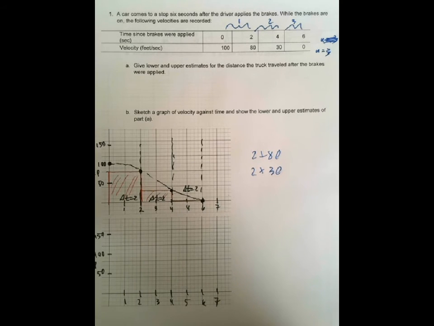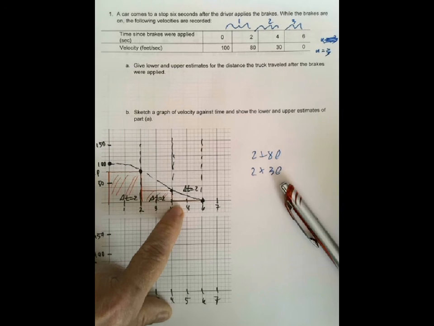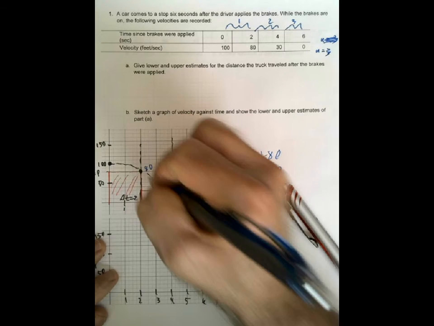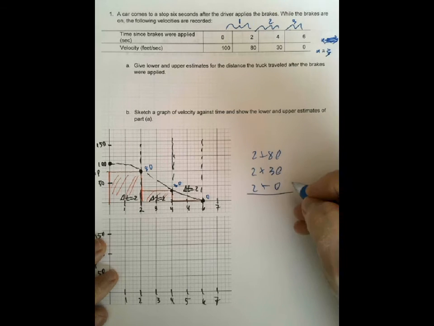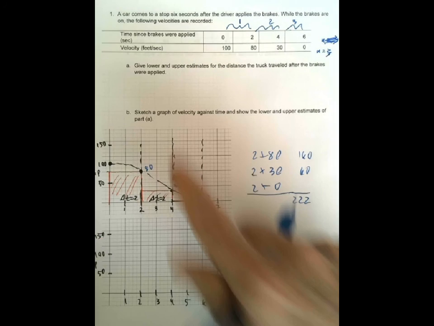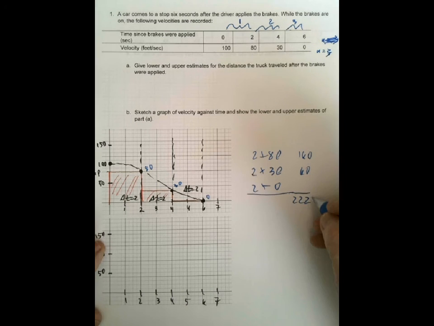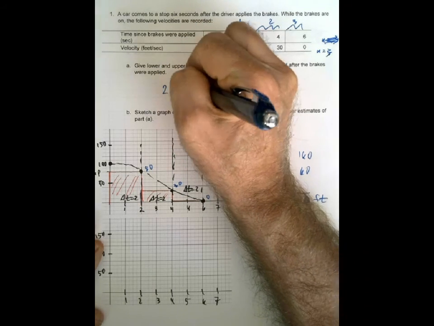So these are only going to be right side ones, which forces us to have over here a height of 0. So this is 2 times 0, and that's 160, that's 60, that's 220. We're traveling in feet per second, so this is feet, and so 220 feet is our lower estimate, and I'll write that up there for the distance traveled.